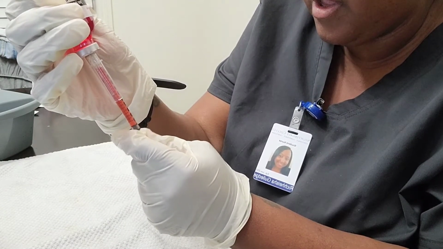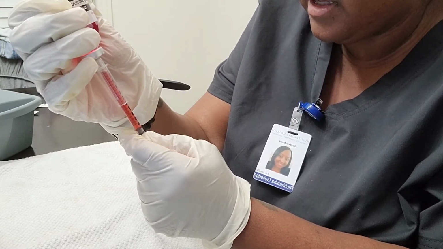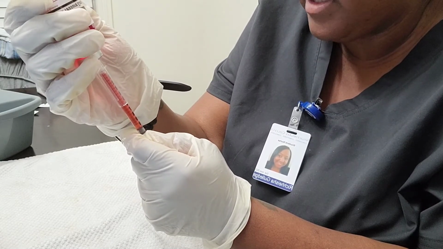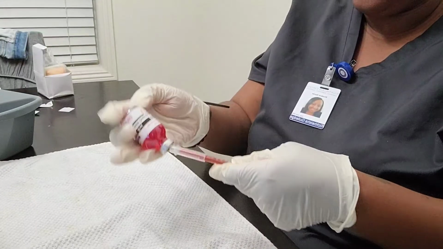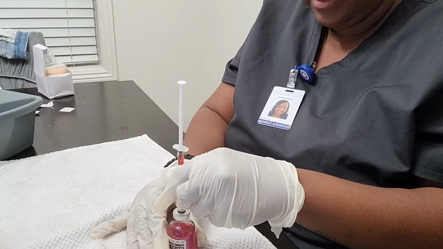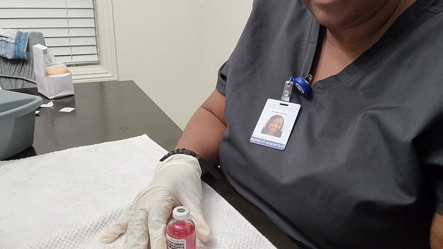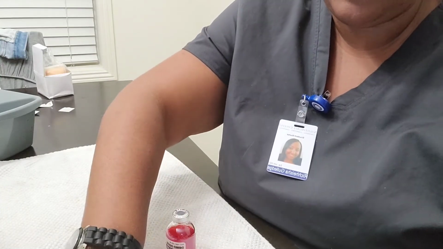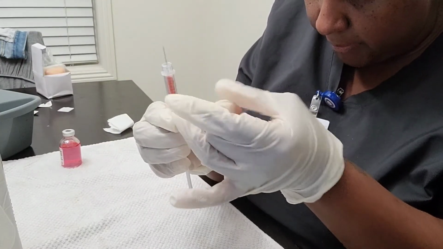I really wish that I had the correct needle for this, the size, but I don't. I don't have one. So at 1.5, I'm going to go ahead and pull that out and then safely set that in a clean area, protected. Okay, so now I will go ahead and get rid of any bubbles.